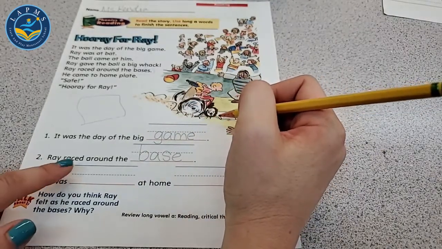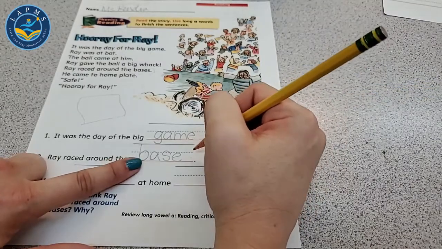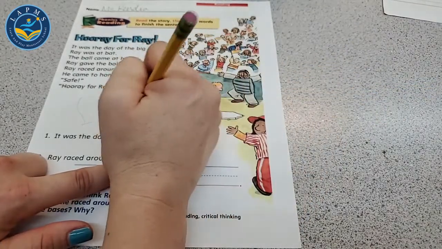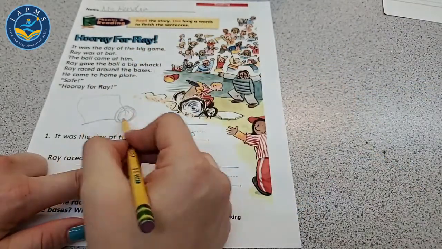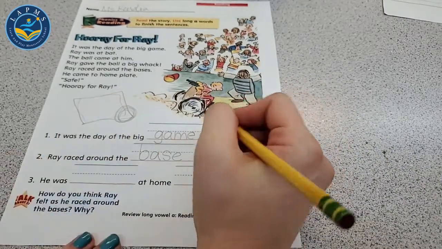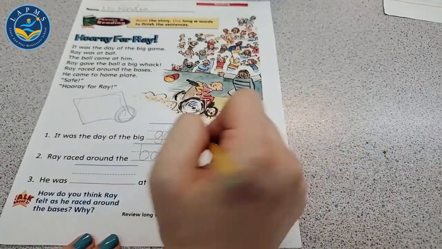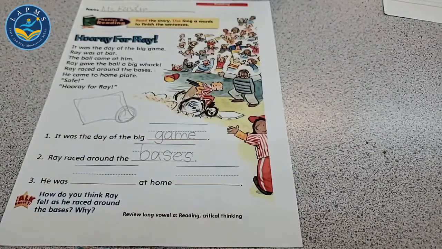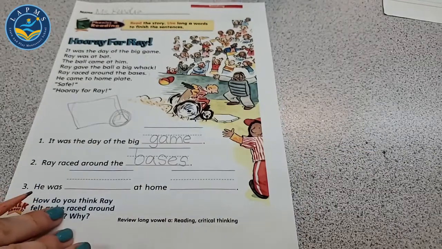Because Ray did not race around the base. He did not go around one again. He went all the way around the bases. S, bases, right? Awesome. Let's flip it over, see what's on the other side.